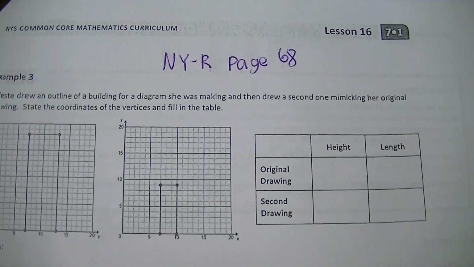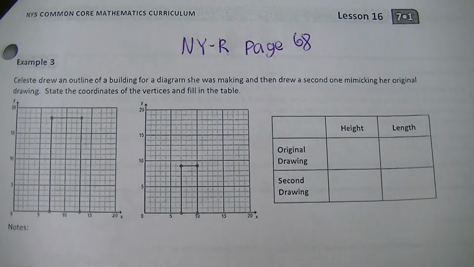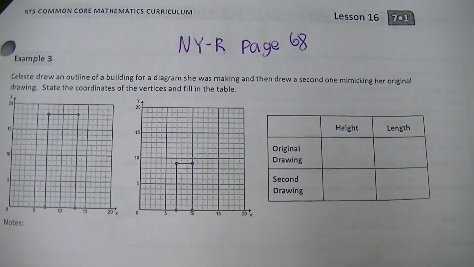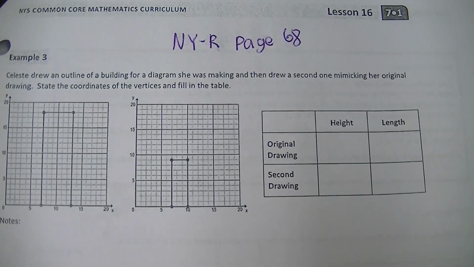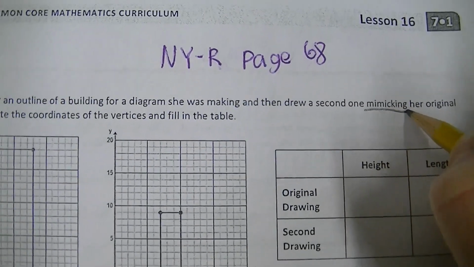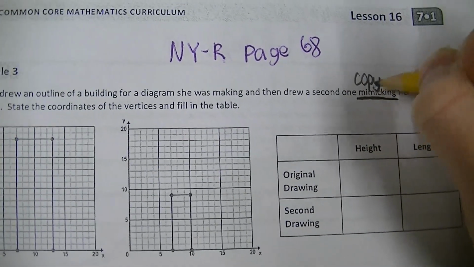This video is going to show you how to complete page 68 out of your math book. Celeste drew an outline of a building for a diagram she was making and then drew a second one mimicking her original drawing. So I'm going to stop right here and I see the word mimicking. Some of you may not know what that means, and mimicking just means copying.